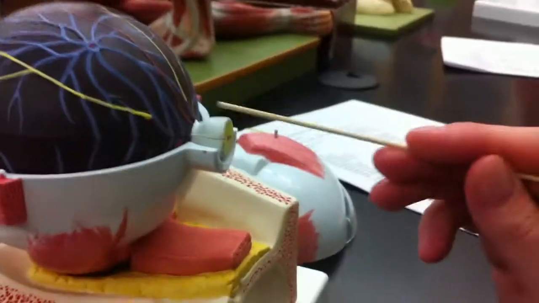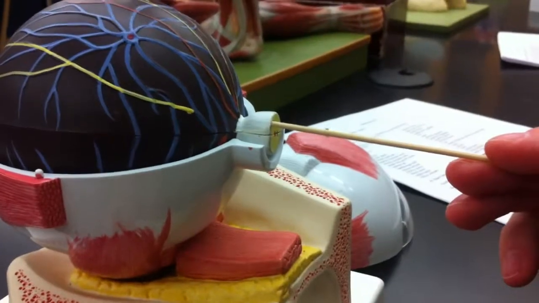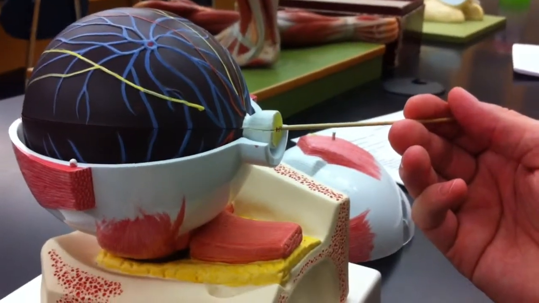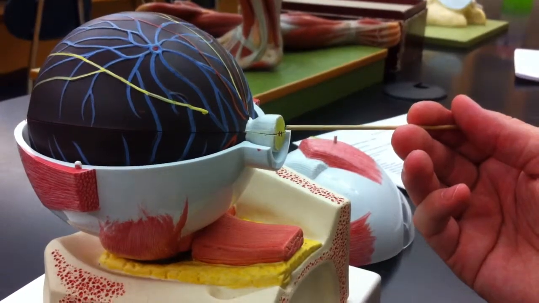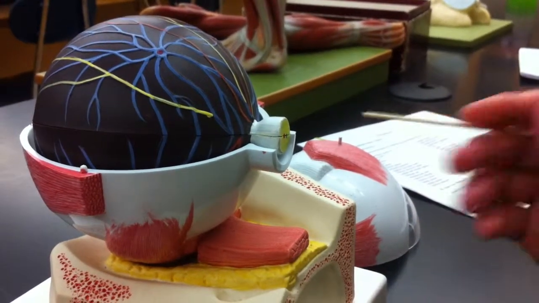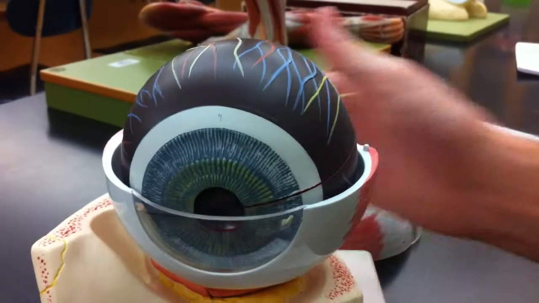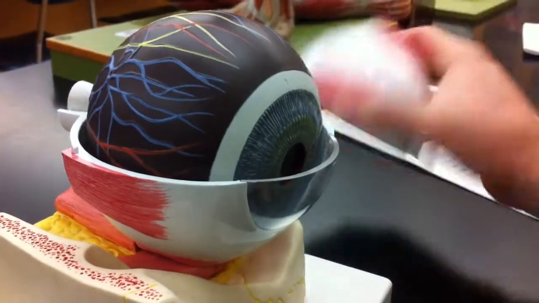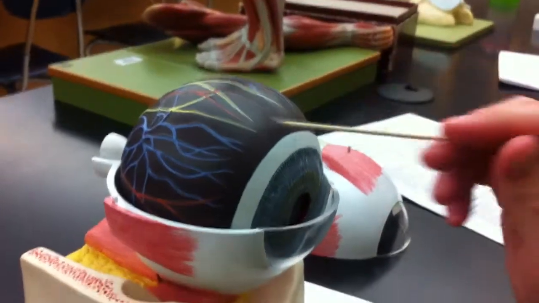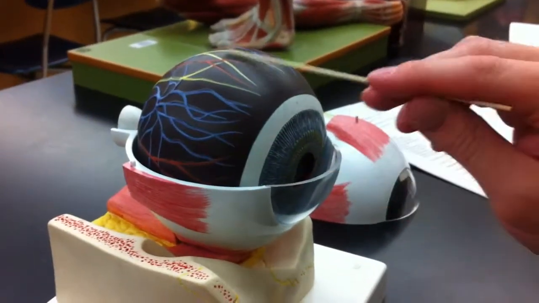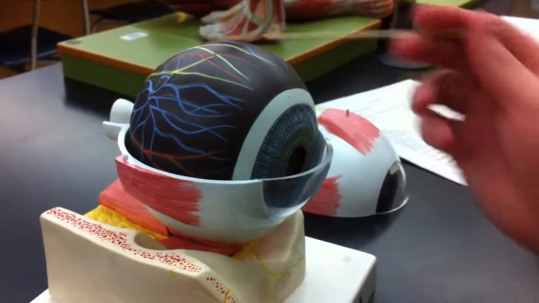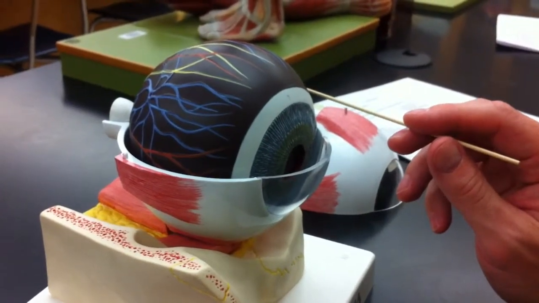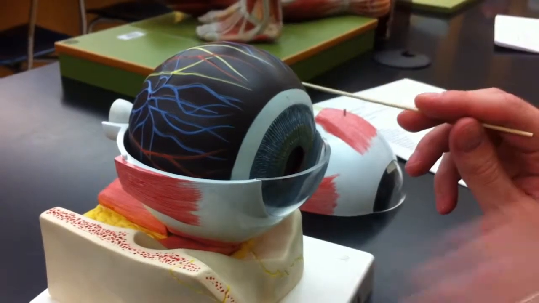Right here you can see the optic nerve exiting the eye. So the optic nerve would be heading towards the brain, the cerebral cortex for the visual cortex. As we take the eye apart, which I did so gently, on the inside of the eye here, we have this pigmented portion of the eye with lots of blood vessels. This is called the choroid of the eye.